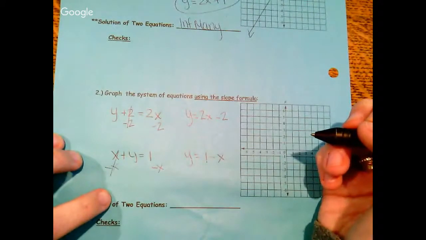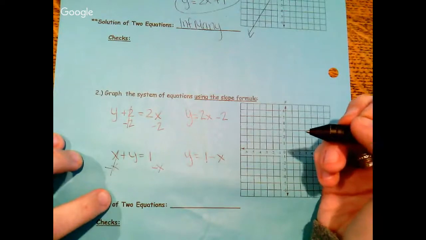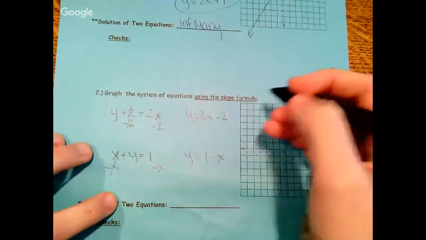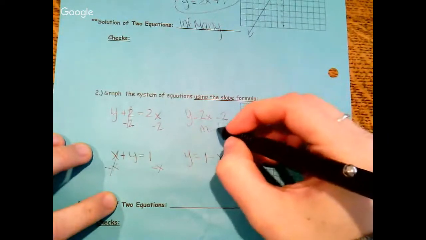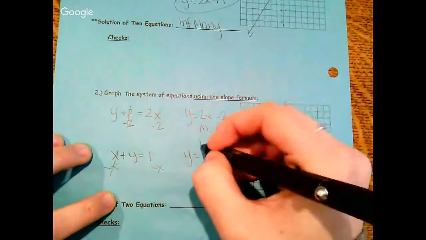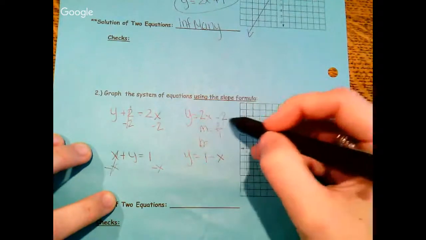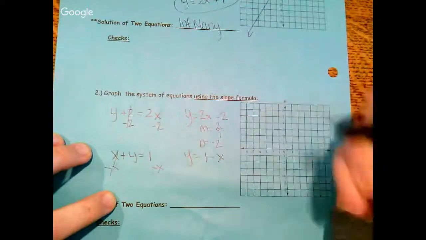Okay, so now we're going to graph these two lines. But notice one thing first. Notice that our slope, or our m of the first one, is a 2, right? So our slope here is 2 over 1. Our b, our y-intercept for this one, is negative 2. That means it crosses the y-axis at negative 2.